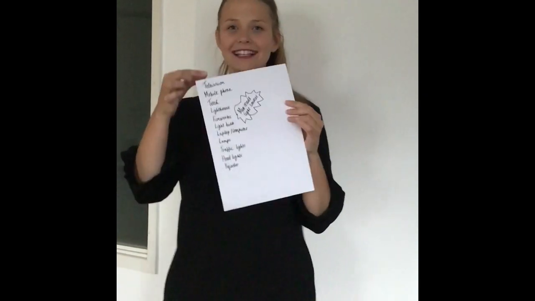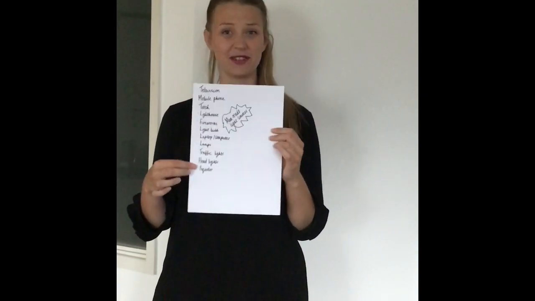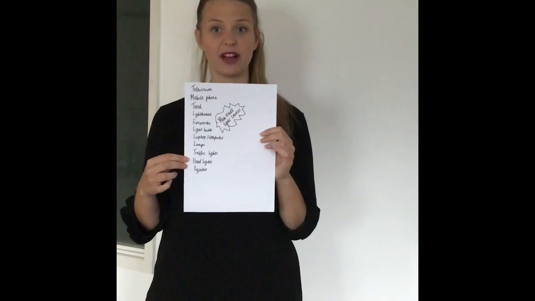Ta-da! Here's my list of natural light sources. Now actually, I was quite surprised at how many I could think of that are around us. Now what I want us to think about is natural light sources. These are naturally occurring and come from many sources. Did you know animals also create their own natural light, such as the anglerfish and the glowworm? How amazing is that?